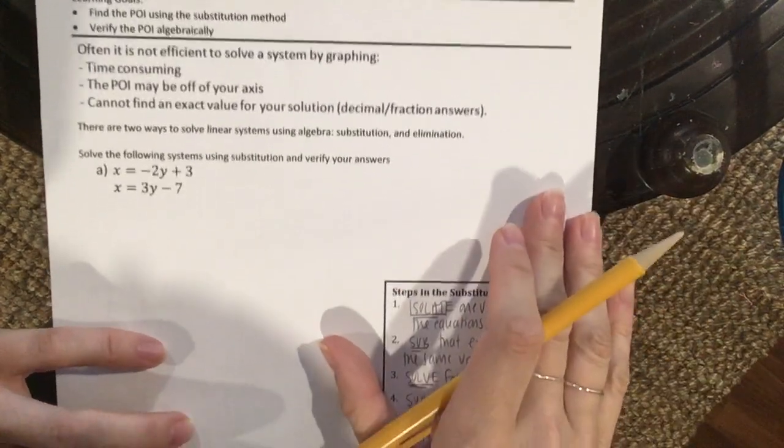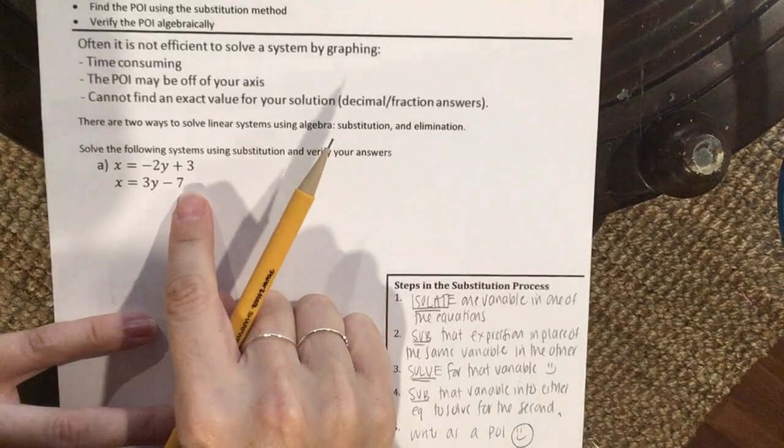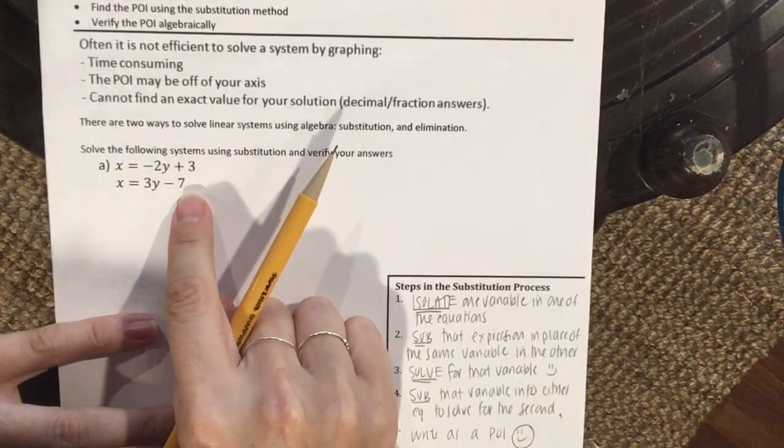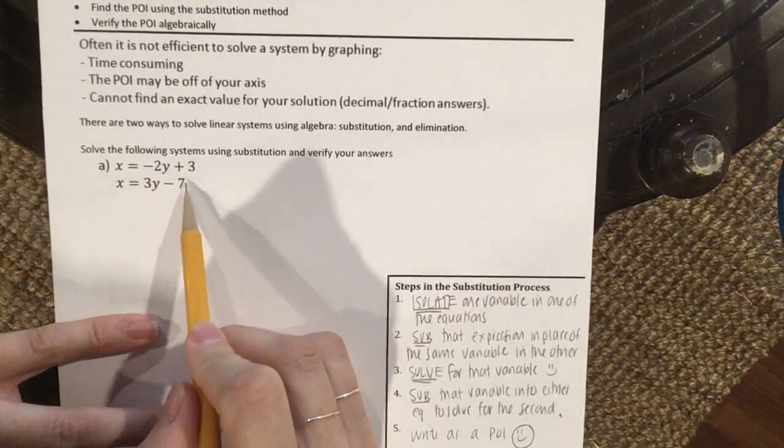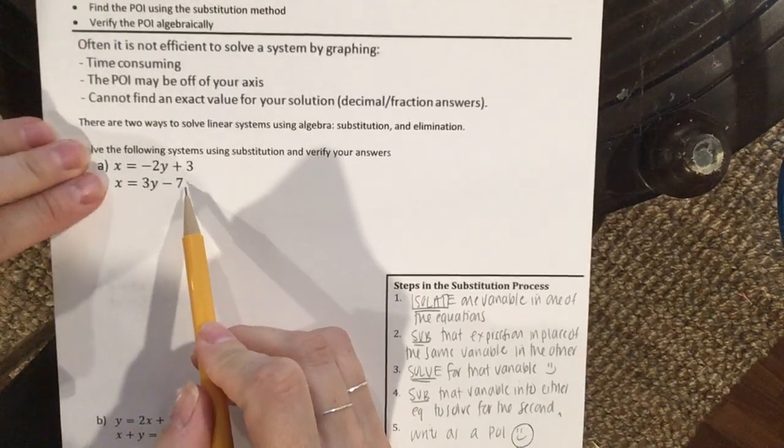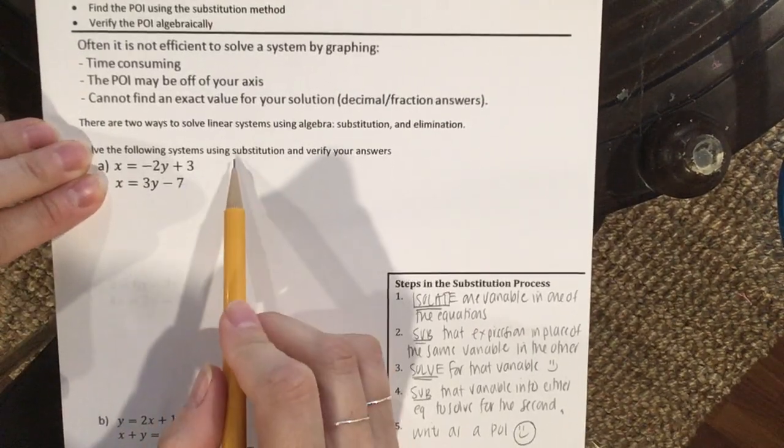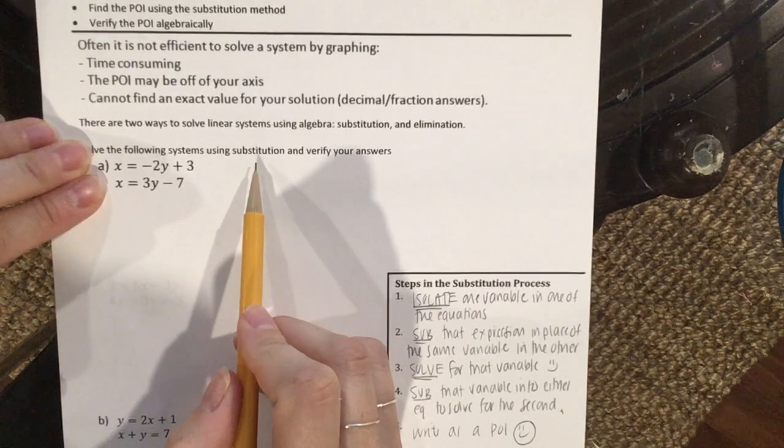So what I want to think about is this. We're going to start right here. This is an exact question you could have been given yesterday. It could have asked you to solve this system of equations. Remember, it just means you have two lines. But we're not going to graph them at all. We're going to solve this system using substitution.